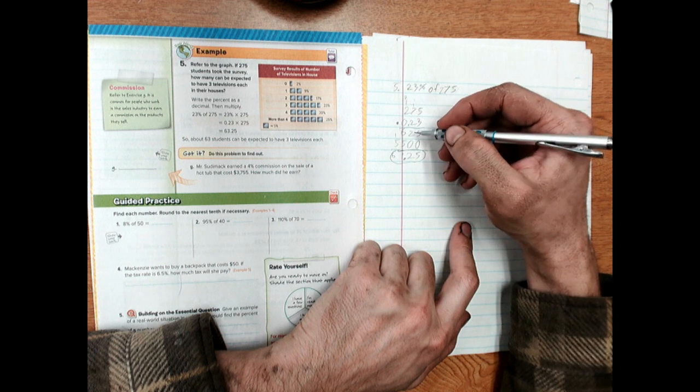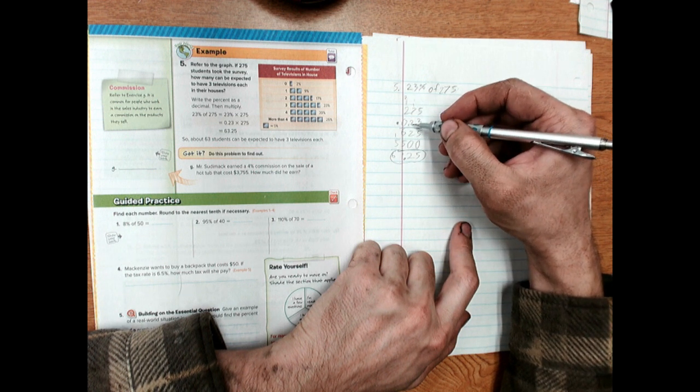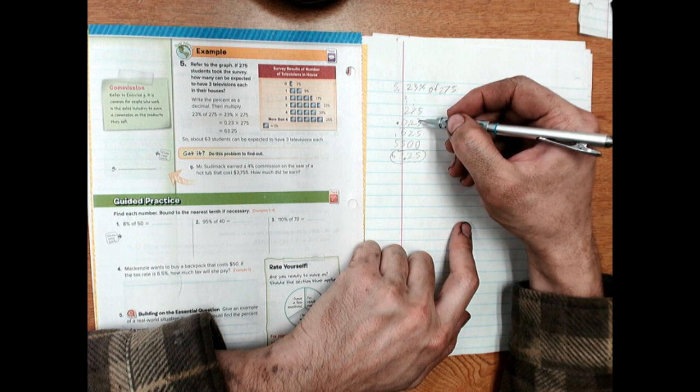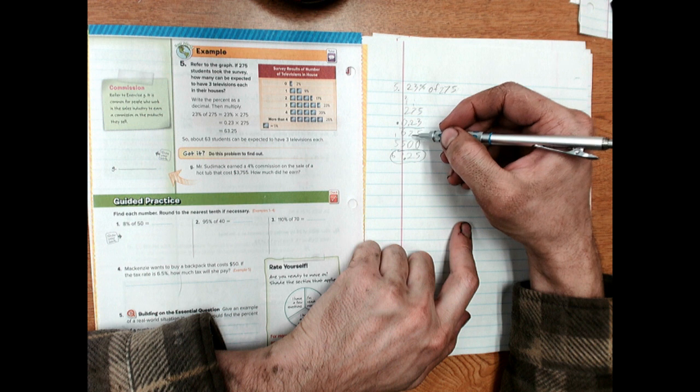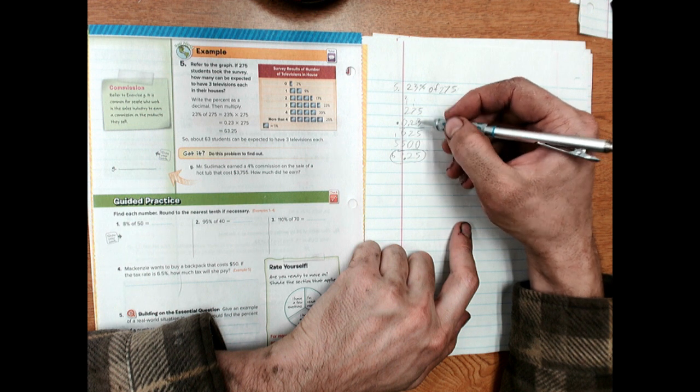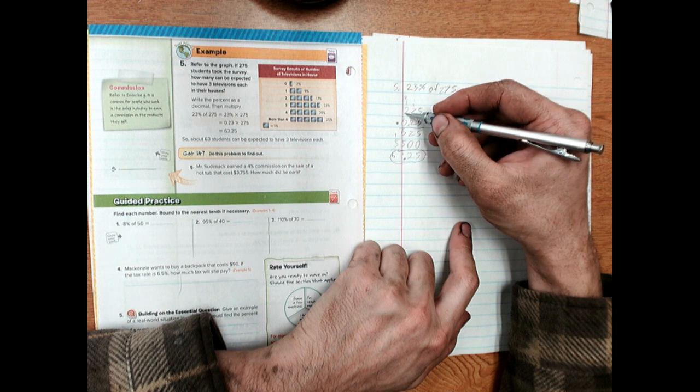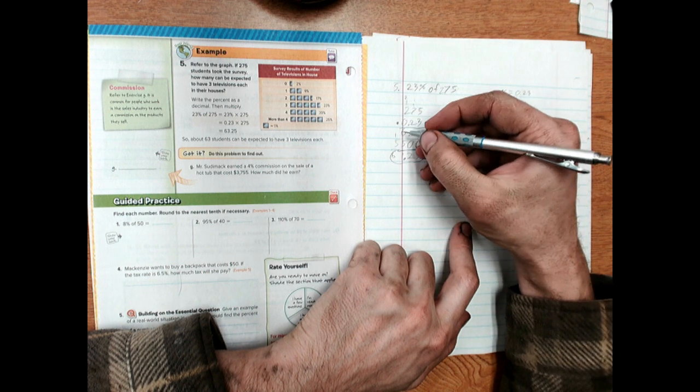Oh, put a 2 up here. I forgot to carry that 2. Okay, so 3 times 5 is 15. 3 times 7 is 21, plus the 1 is 22. Put the 2 up there. 3 times 2 is 6, 7, 8.